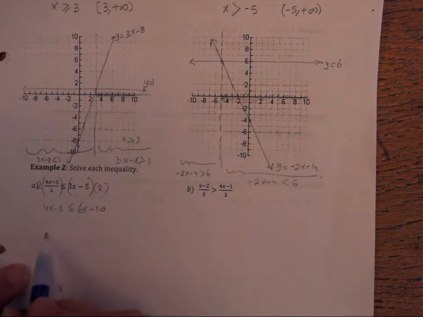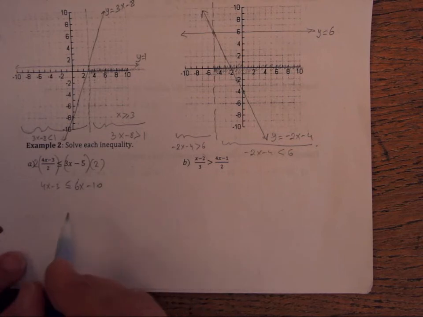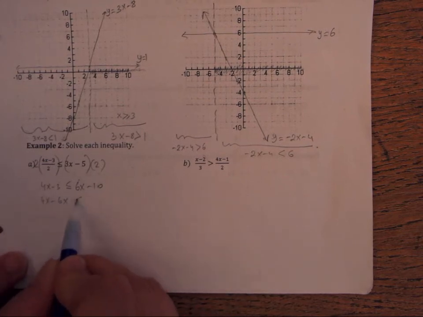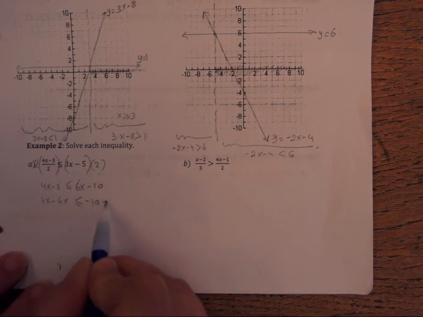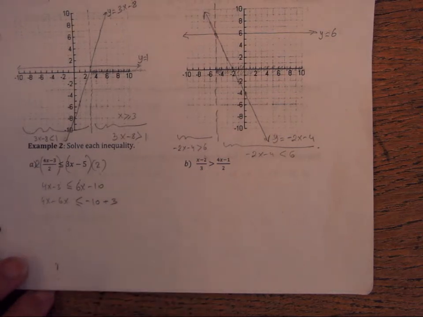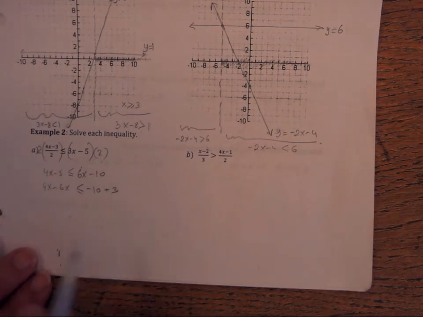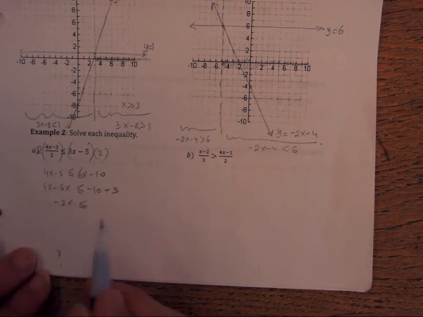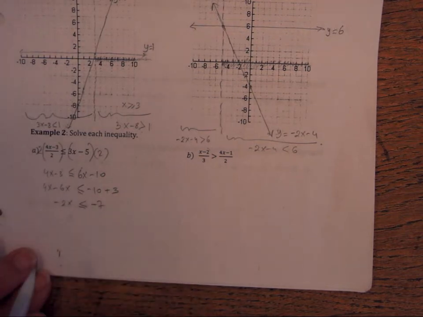Next, collect x values on one side and numbers on the other side. So 4x minus 6x, negative 10 plus 3. Of course, when you are switching sides, make sure you change their sign. So we end up with negative 2x less than or equal to negative 7.